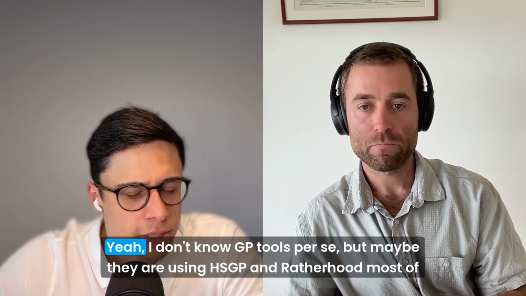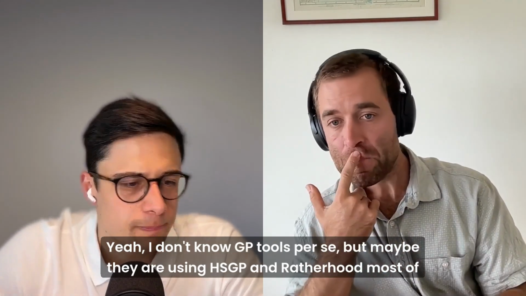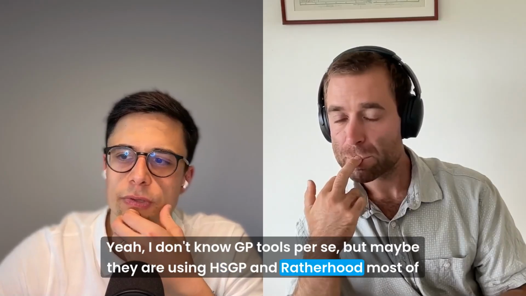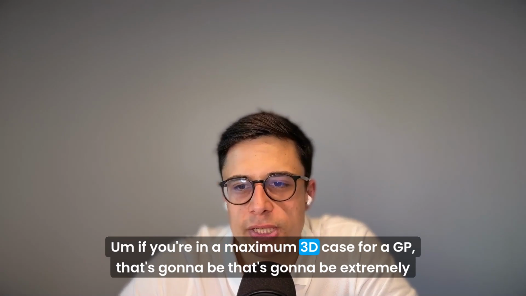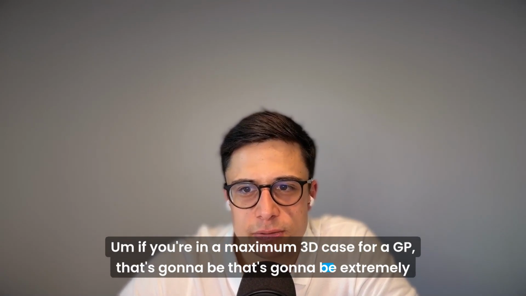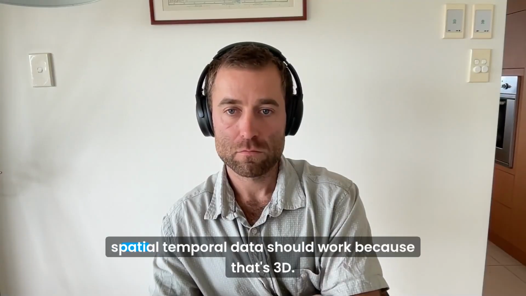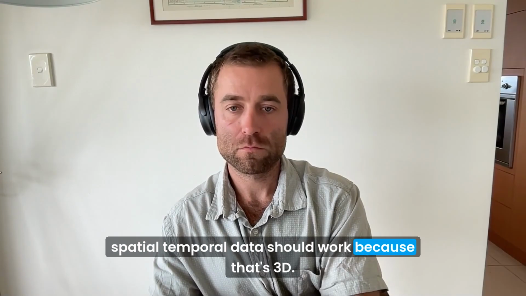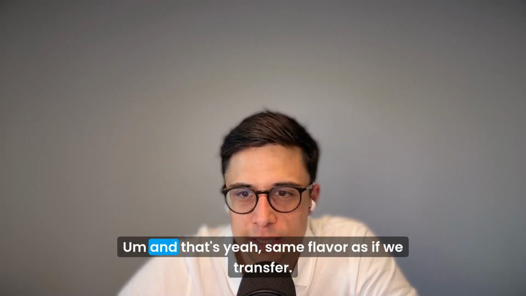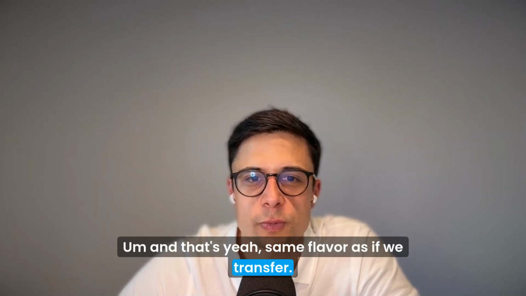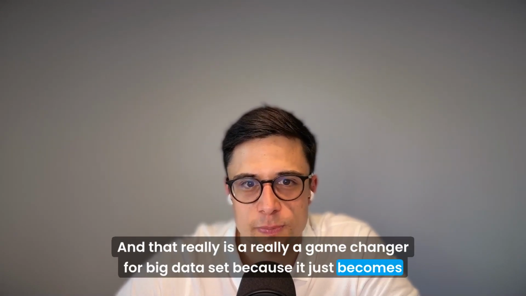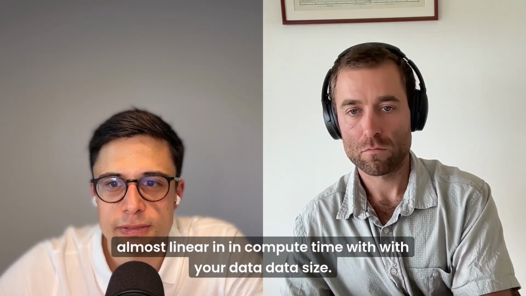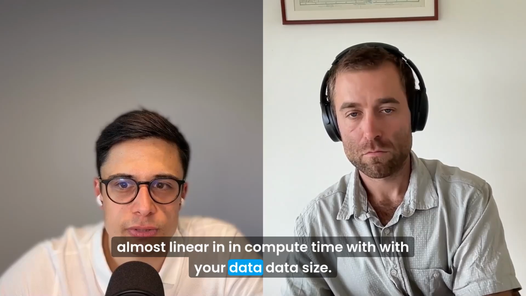Yeah. I don't know GP tools per se, but maybe they're using HSGP under the hood most of the time. If you're in a maximum 3D case for a GP, that's going to be extremely helpful. And so for spatial temporal data, it should work because that's 3D. And that's the same flavor as a Fourier transform, and that really is a game changer for big data sets because it just becomes almost linear in compute time with your data size.